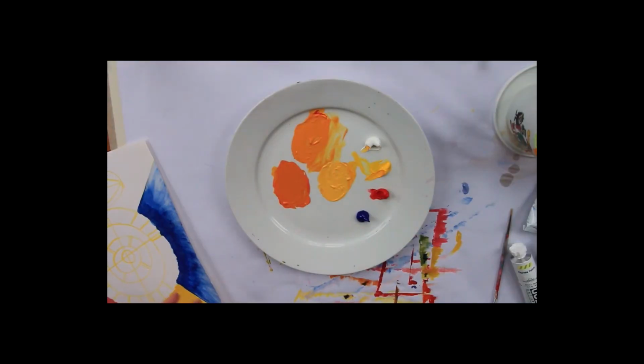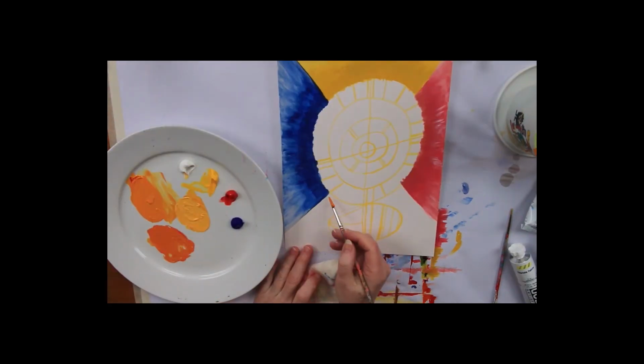So now I have my 3 tones of orange that I can use to create a smooth tone gradation in my background. Remembering to paint over your compositional layout.